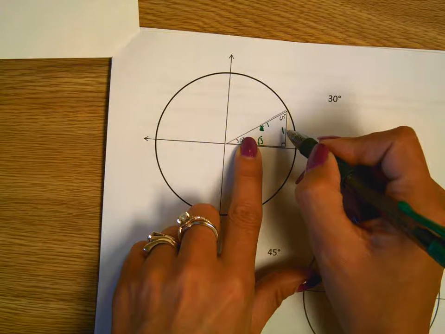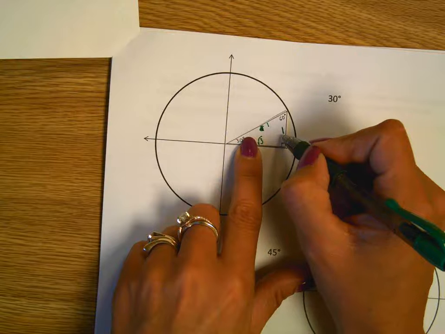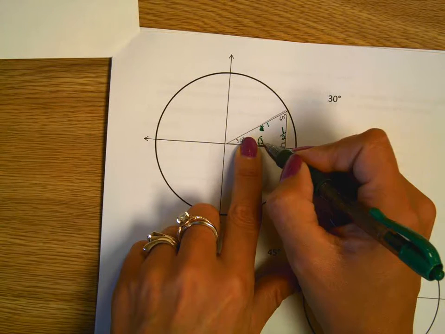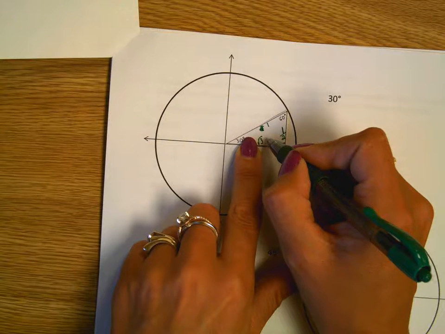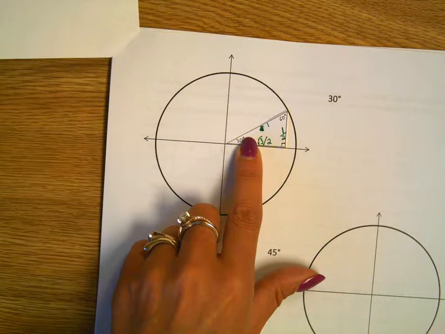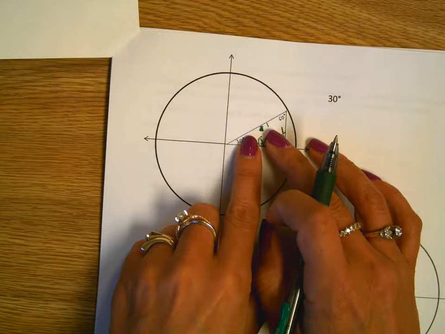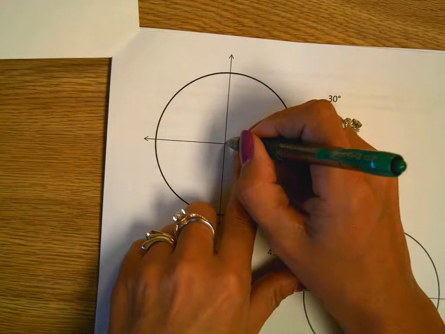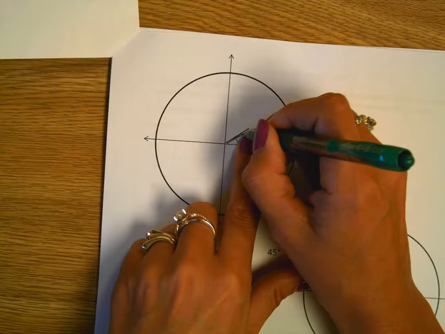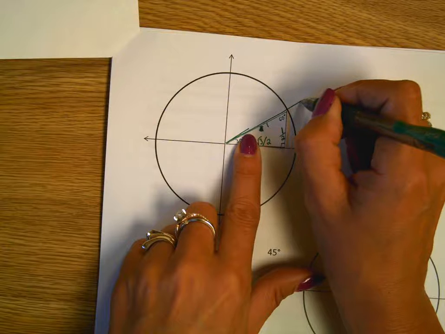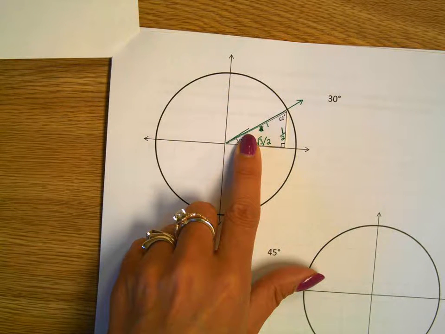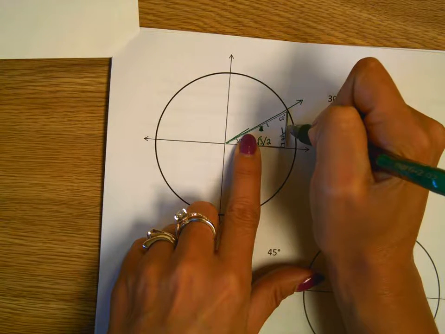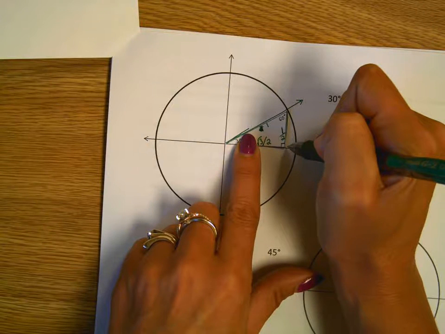What's going to happen to this short leg? Instead of being 1, it's going to be 1/2. And then the long leg, instead of being square root of 3, is going to be square root of 3 over 2. Okay? So now we are going to sketch in the 30-degree angle. Make your 30, 60, 90 triangle.